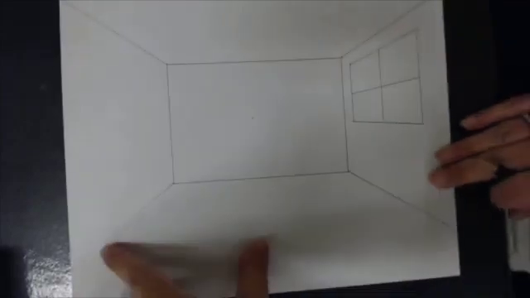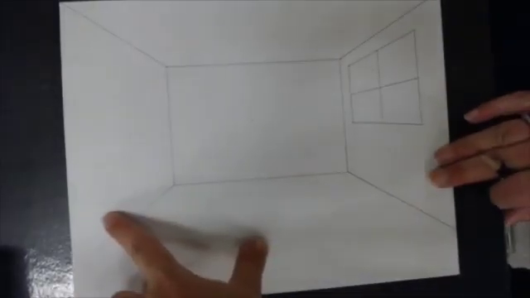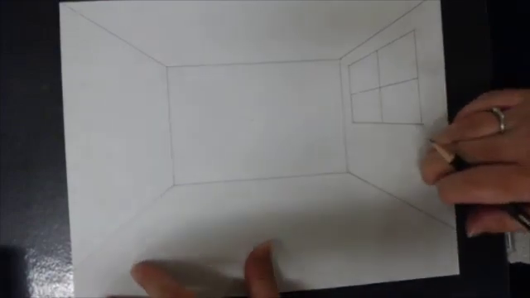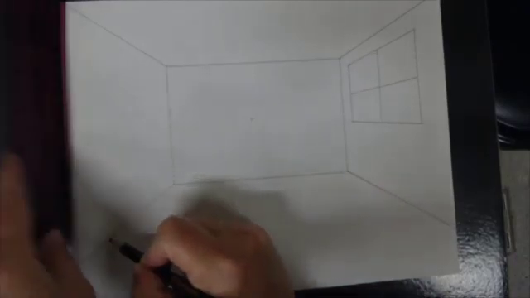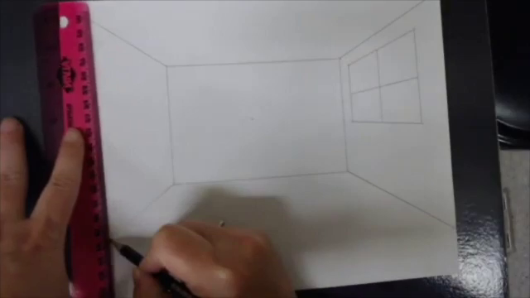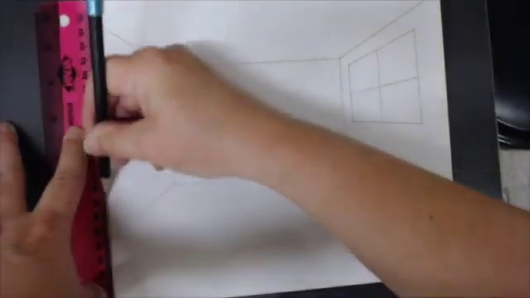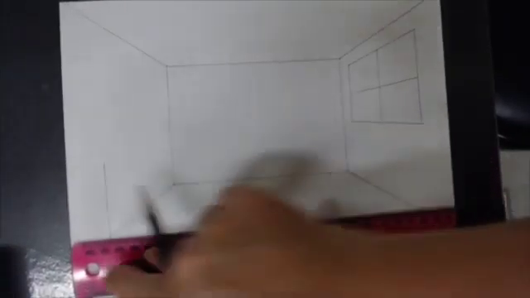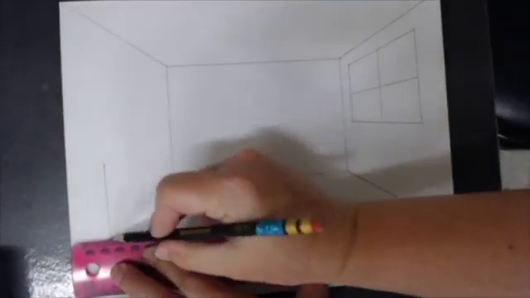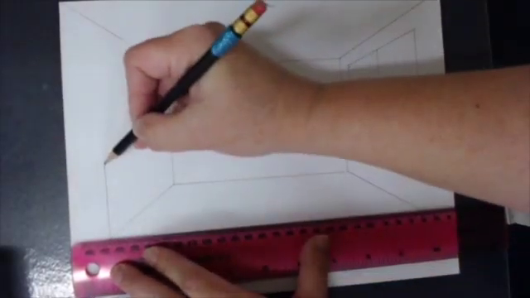Right, the next thing that we're going to do is our dresser. The corner of your dresser has to be where your floor and your wall meet. So it has to be on this line. So I'm going to start here. I'm going to line my ruler up with the edge of my paper, right up here at the top. I'm going to draw a vertical line for the side of my dresser. You decide how tall you want it. Line it up with the side of my paper and draw my dresser the width that I would like for it to be.